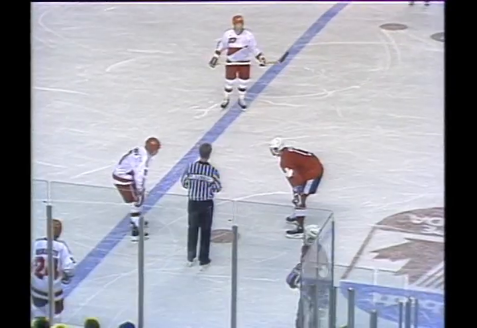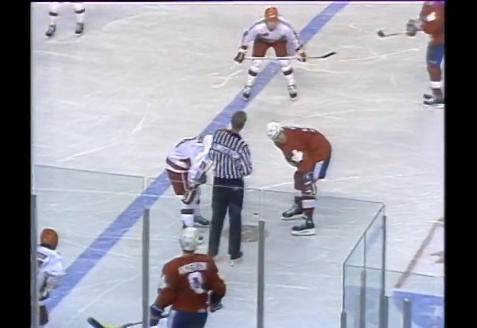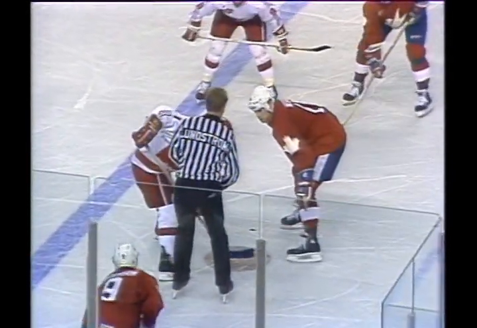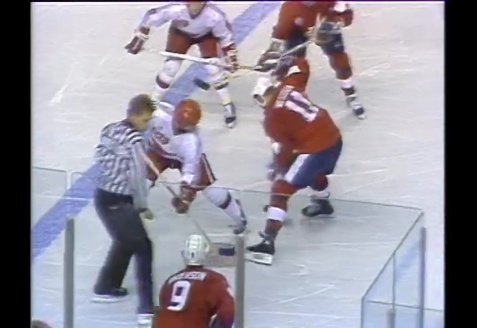Everything seems to be there. Now Messier back out there with Anderson and Gardner. Face off at the Soviet line. The Soviets' big 5 out there: Larionov, Makarov, and Krutov with Fetisov and Kasatonov on defense.